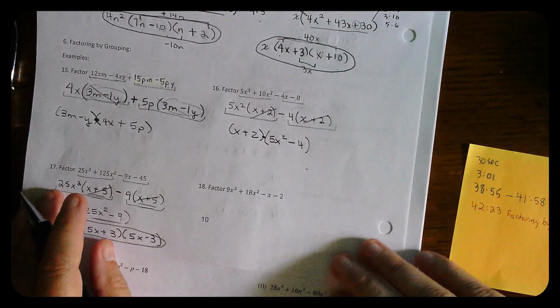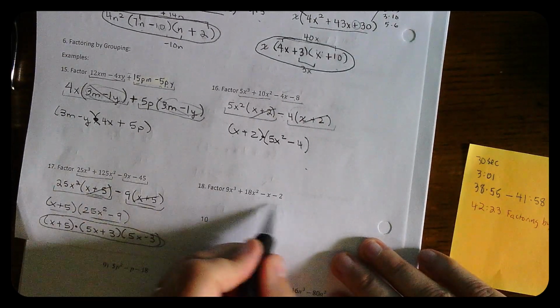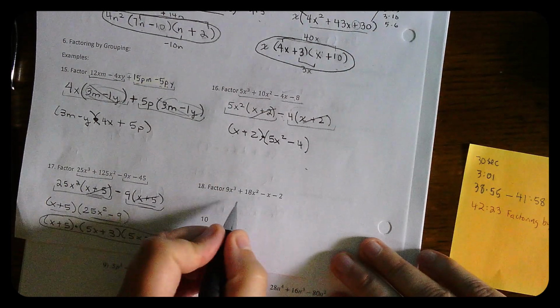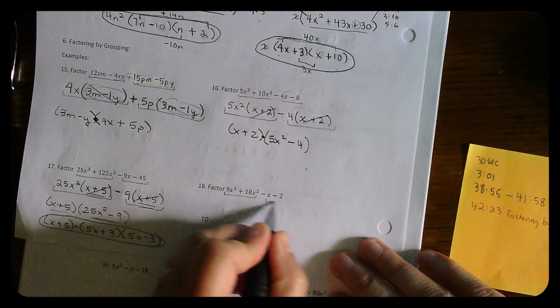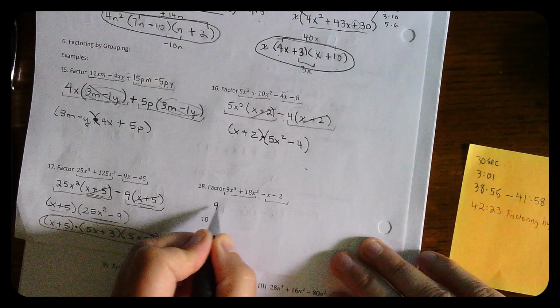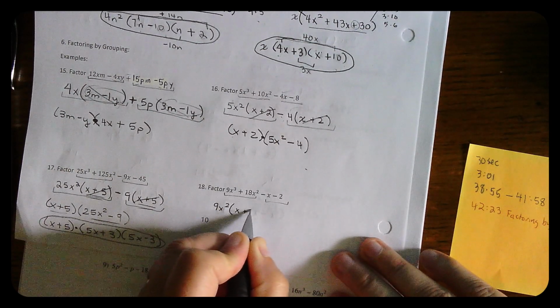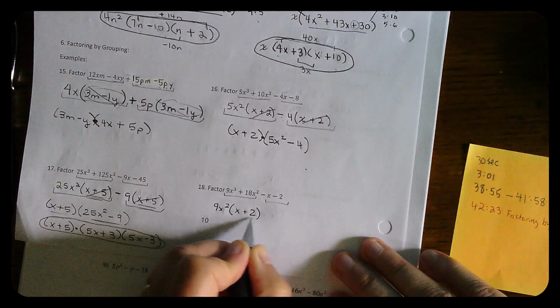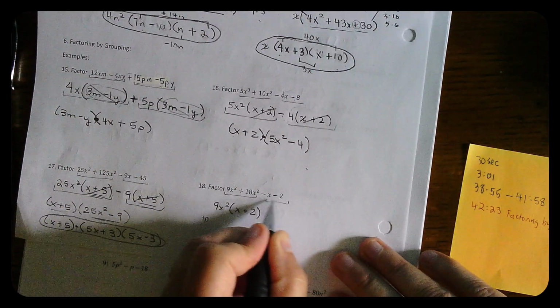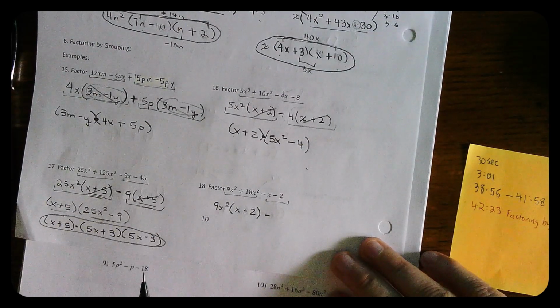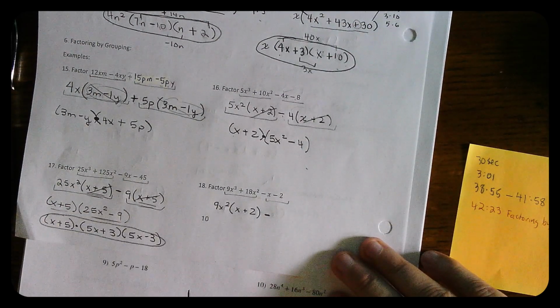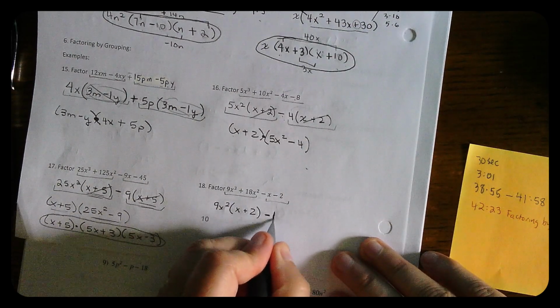All right, let's look at the last one. 4 terms, nothing in common. So we're going to group these two and these two. You can pull out a 9x squared. And what's left is x plus 2. So you have x plus 2, so that gives me a hint. We're going to pull out a minus what? They don't have anything in common. Yeah, they do. They have a minus 1 in common.